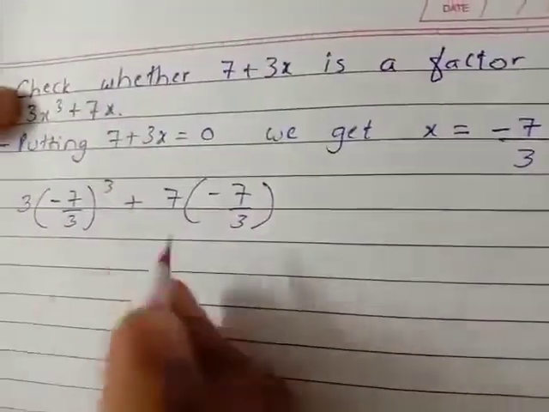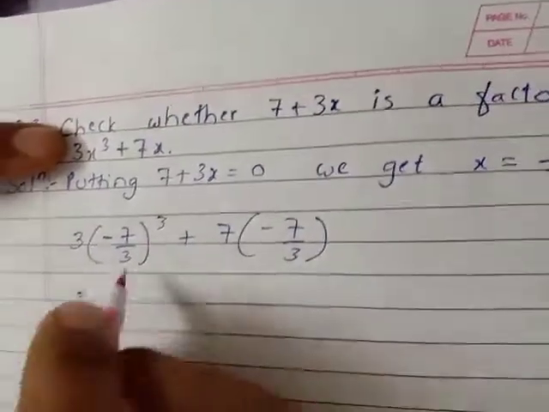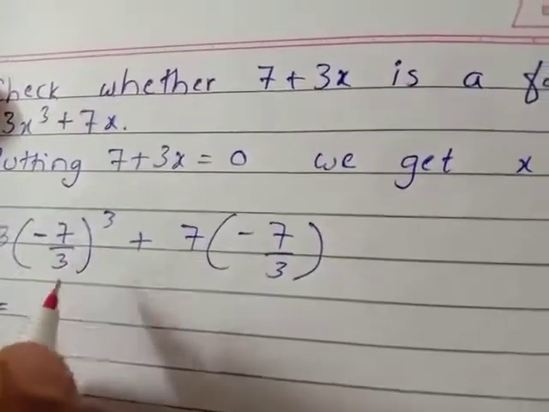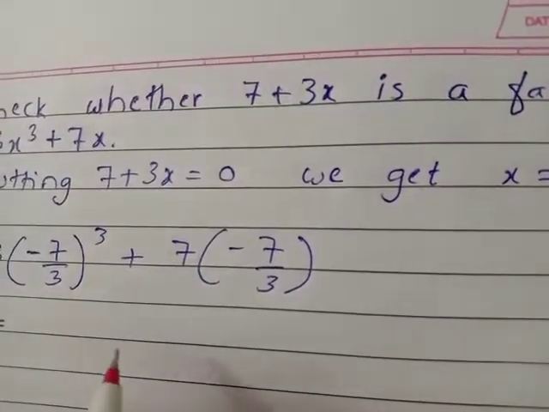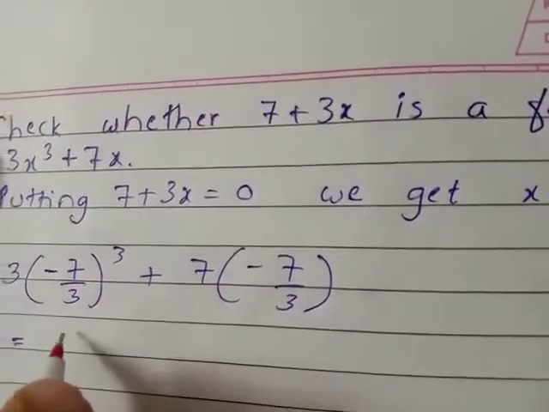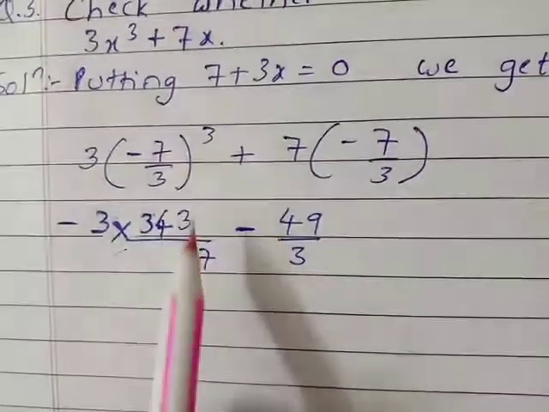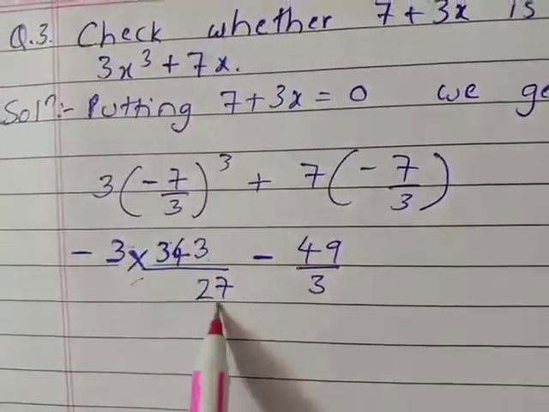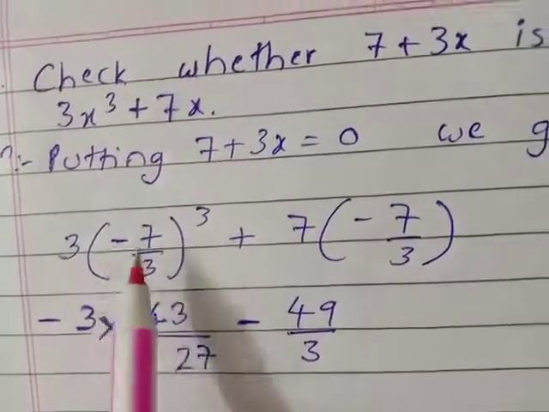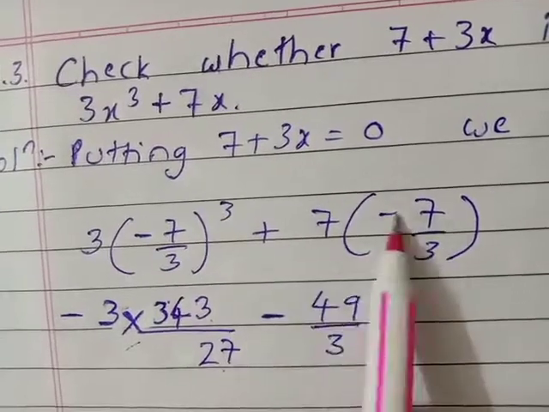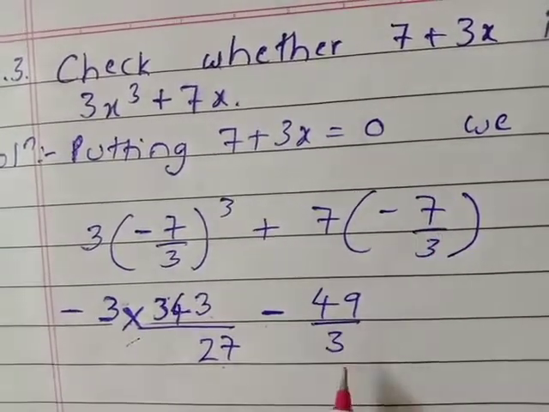Okay, now we will solve this. 7 into 7 into 7, 3 times, so what is it? 7 7s are 49. 49 into 7 is 343. 343 divided by 3 cube, which is 27. This 3 will remain as it is, and the minus sign will remain as it is since it is a cube, and minus plus plus is minus. 7 7s are 49 by 3.